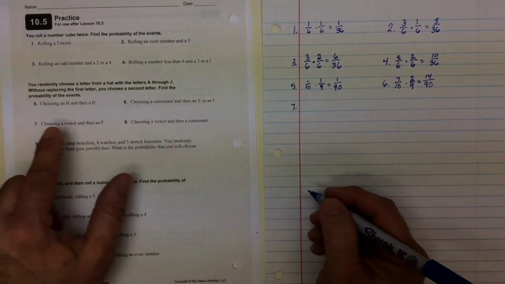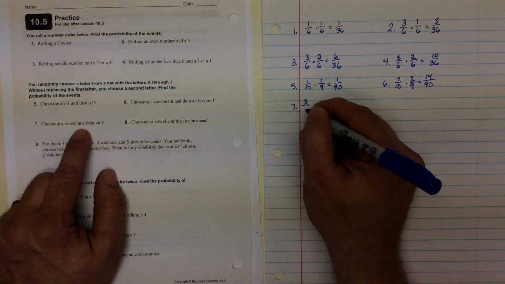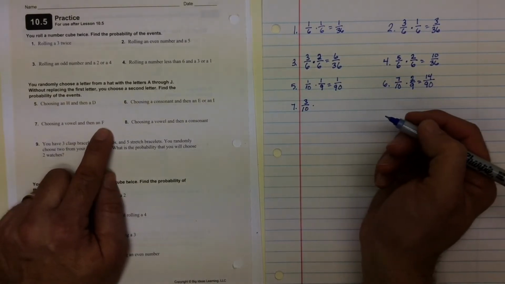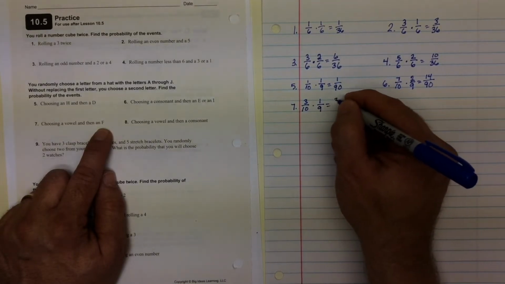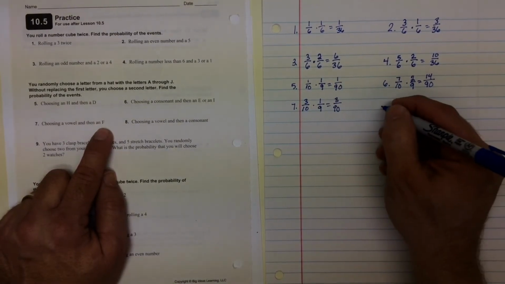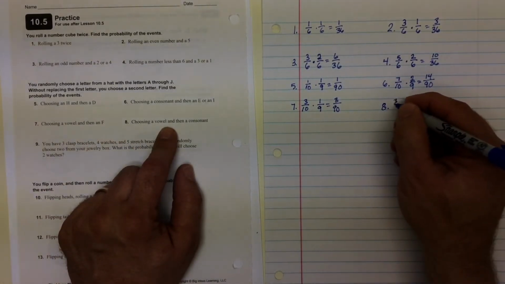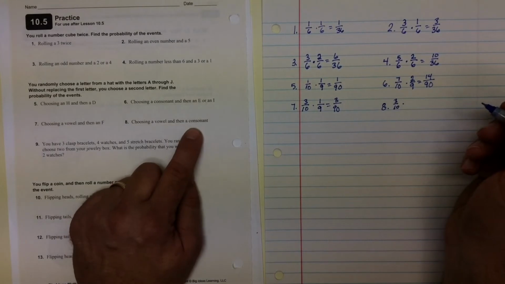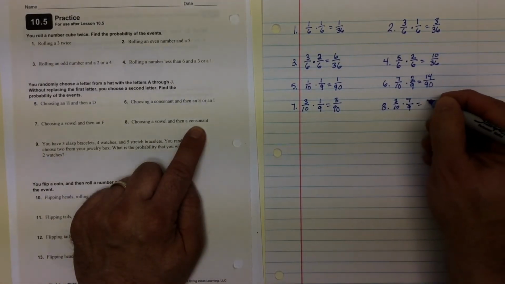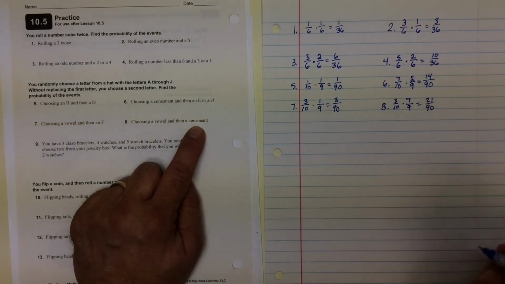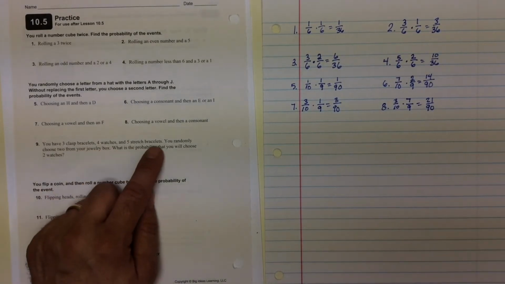Number 7. Choosing a vowel, we just did that. There are 3 vowels in there, A, E, and I, out of the 10. And then an F. Only 1 of the letters is an F out of the 9 that are remaining. 3 out of 90. Number 8. Choosing a vowel, again, 3 out of the 10. And then a consonant. Well, 7 consonants are left, but only 9 letters are left. 21 out of 90.